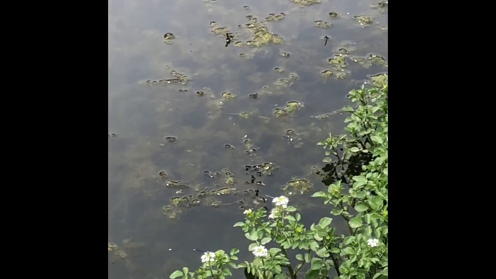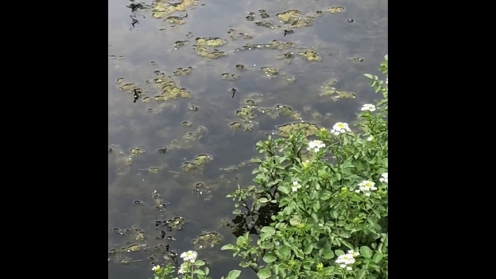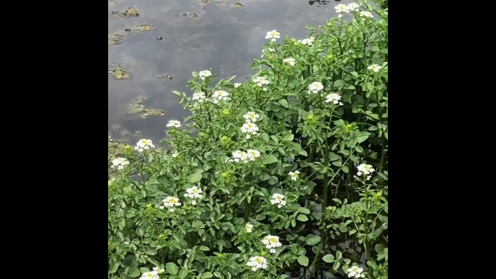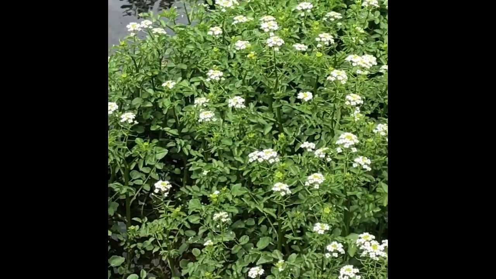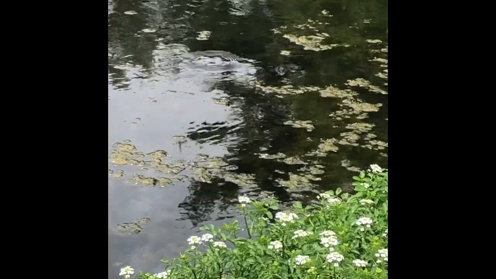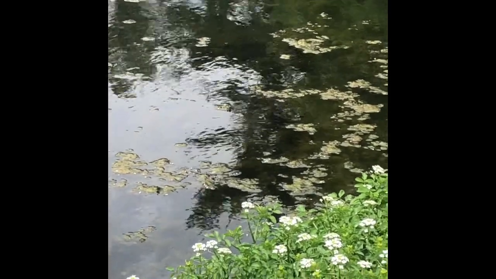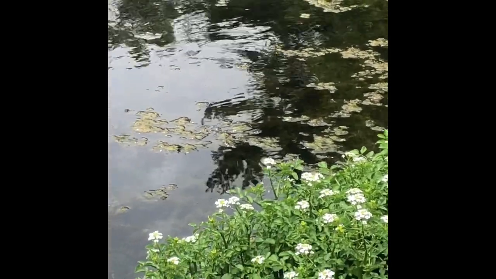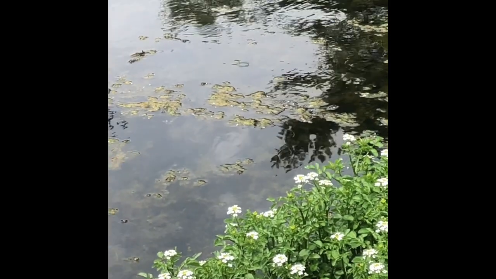Can you spot any of the insects flying around? Think about the sounds that you hear, besides the cars. This isn't their natural habitat.